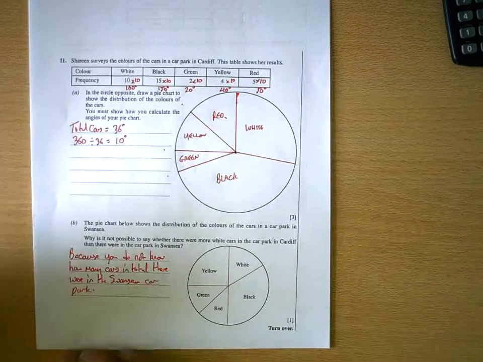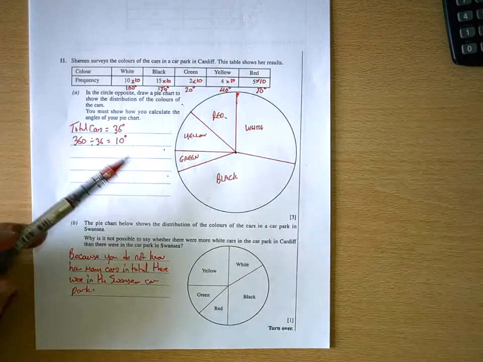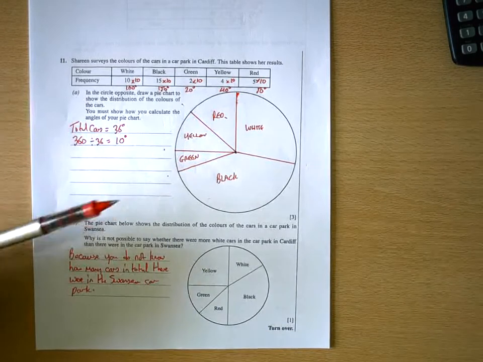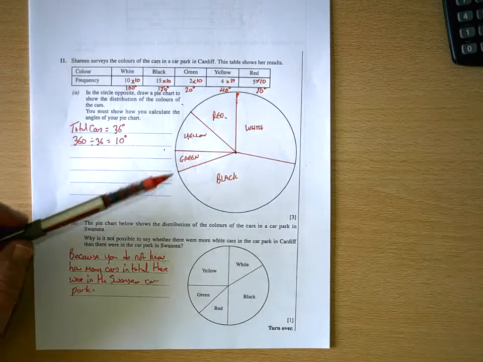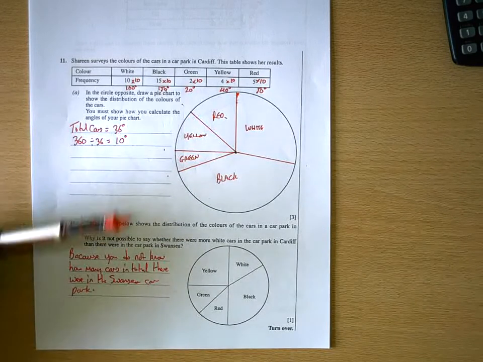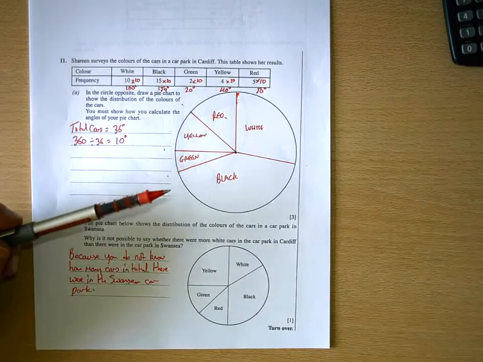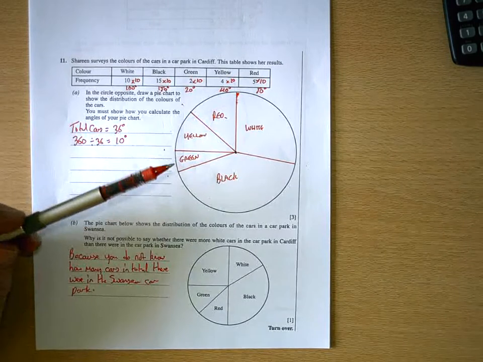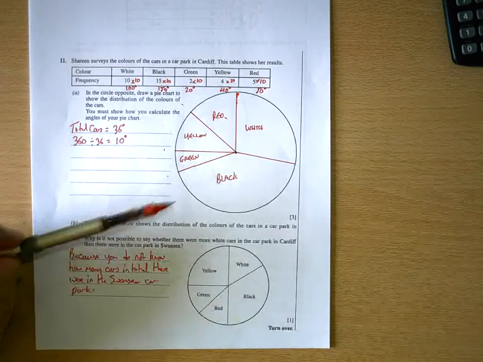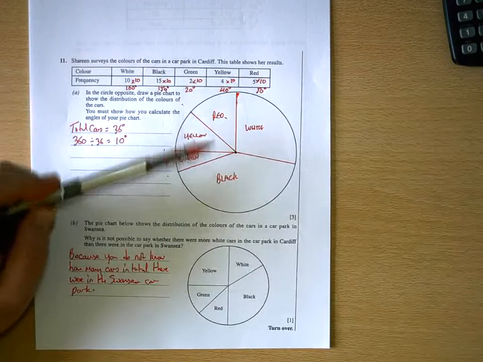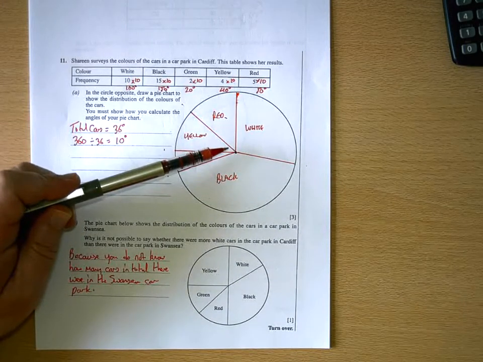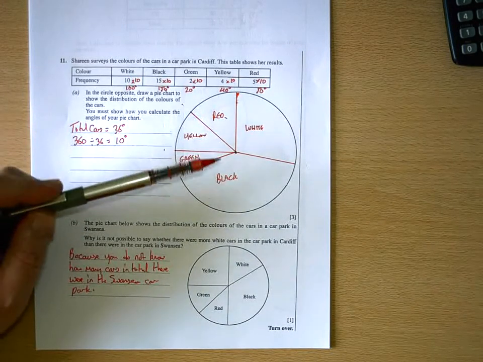In order to compare pie charts, you need to know what each pie chart is representing in total. If you don't know the total, you cannot compare the slices. The only thing you can say is that there is a larger proportion of white cars, or a larger percentage of white cars in Cardiff, but you cannot say there are more.